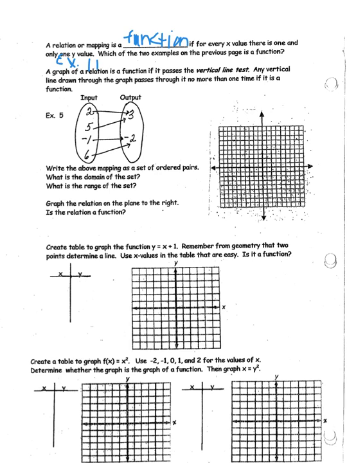Example 3, that would be a function. So we have example 1 as a function, example 3 is a function, and if I look at example 4, again, I have 0 matched with 3 and 2, and 2 matched with 2 and 1, so therefore that would not be a function. So only example 1 and example 3 would be a function, based on our definition.